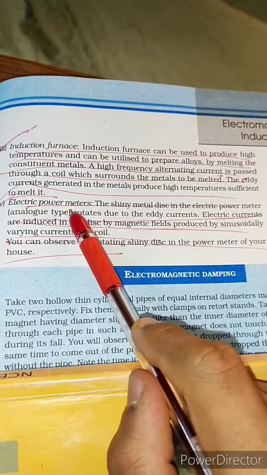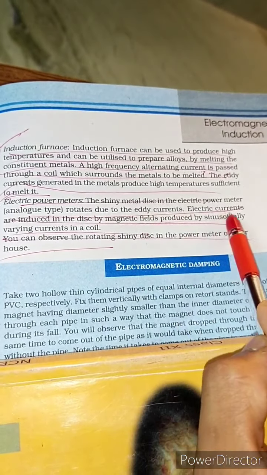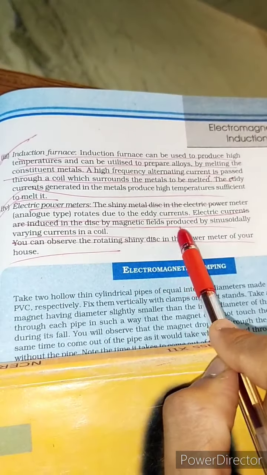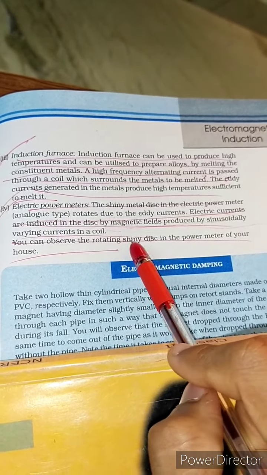Now electric power meter. The shiny metal disc in an electric power meter, analog type, rotates due to eddy current. Electric currents are induced in the disc by the magnetic field produced by sinusoidally varying current in the coil. Have you observed it rotating? Yes, of course.